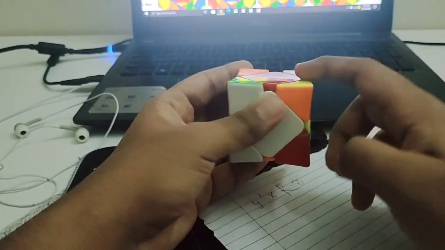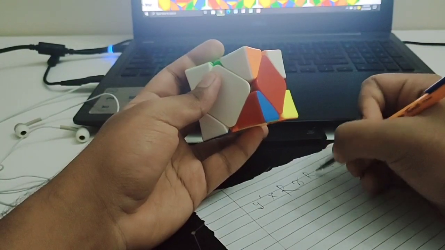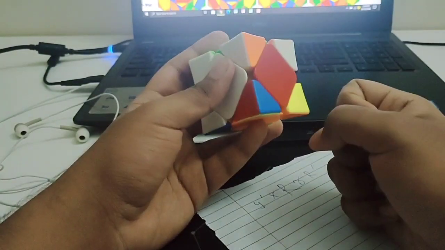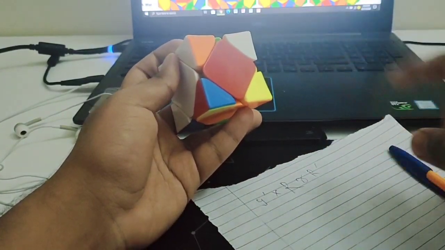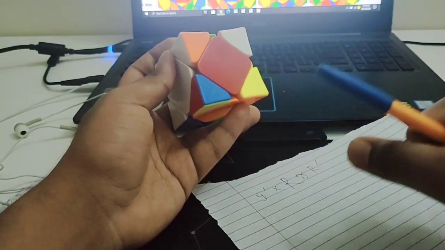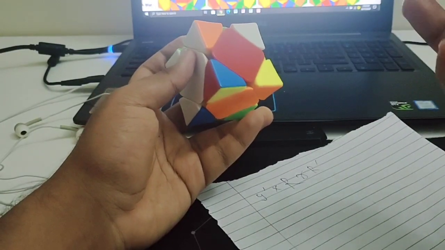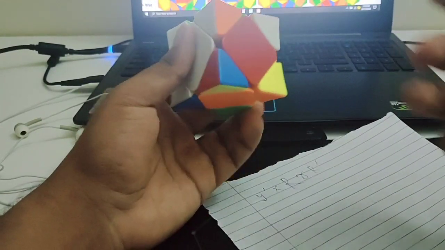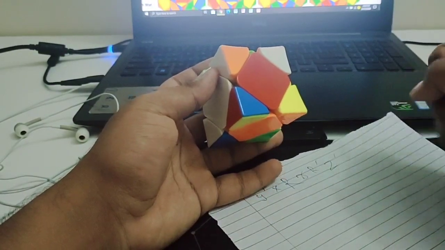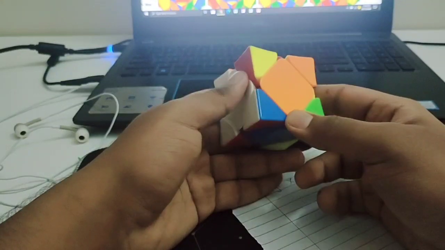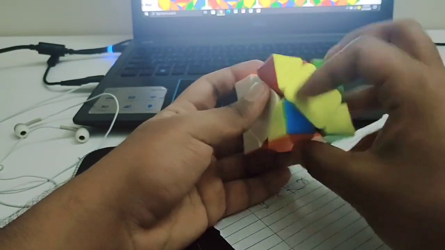Bring that back. What is it? Large R prime. And then you have to come here. So as I taught you guys in the last alg, when we do a z prime, we go here. So what you have to do here is z prime, and then insert this by doing 1.